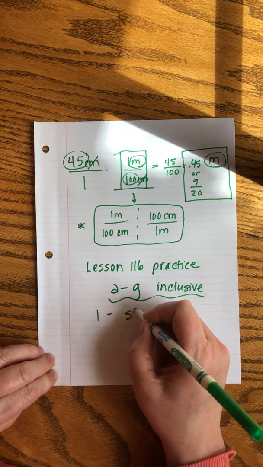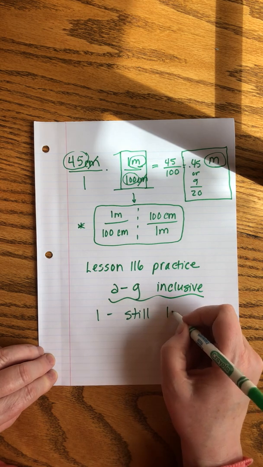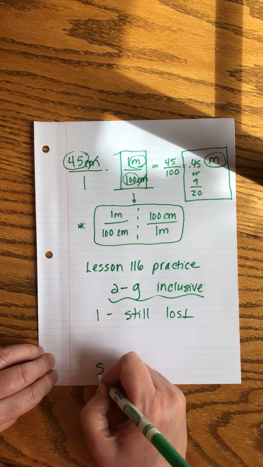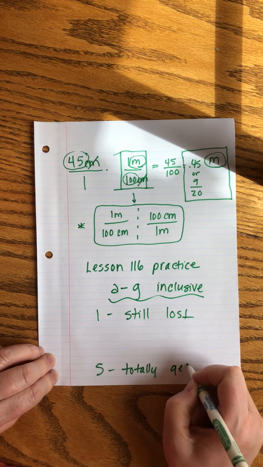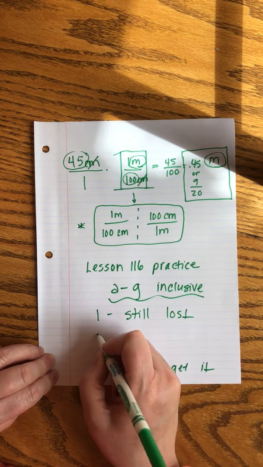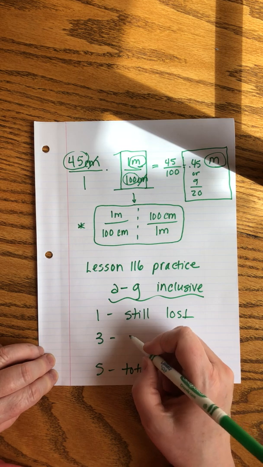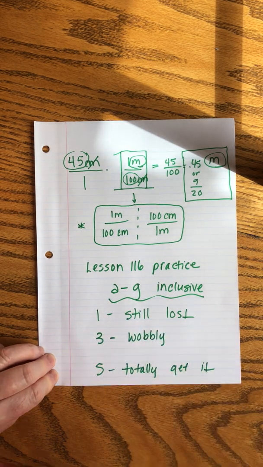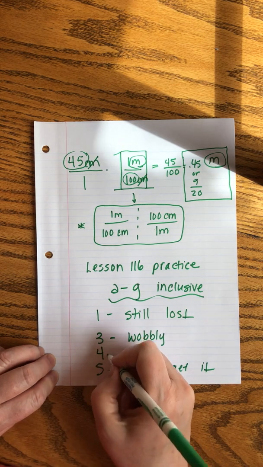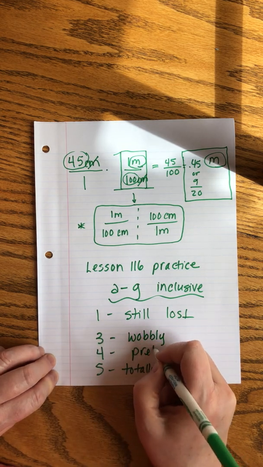Give me a score. 1 means I'm still lost. 5 means totally get it. 3 means you're wobbly. You sort of get it, but not really. So then 4 would be pretty good.